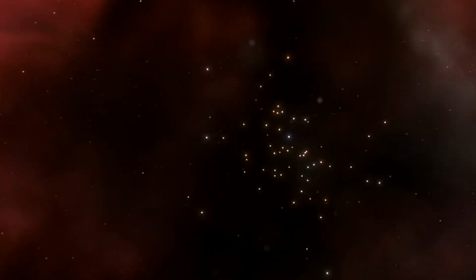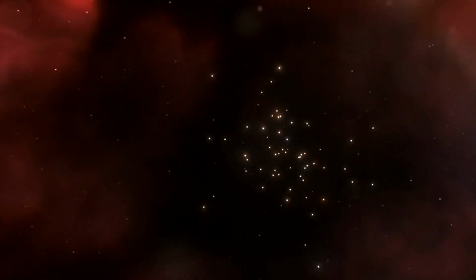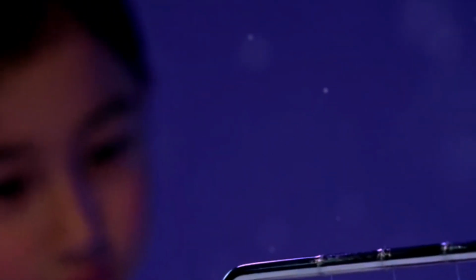Frame-dragging is more than just a theoretical curiosity, it's a window into the dynamic and ever-shifting nature of our universe. By understanding it, we get closer to unraveling the deeper mysteries of space-time and gravity.